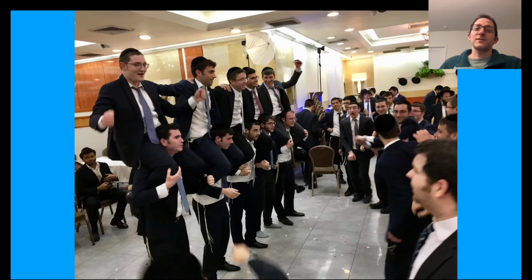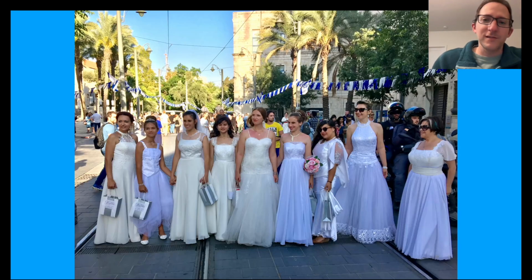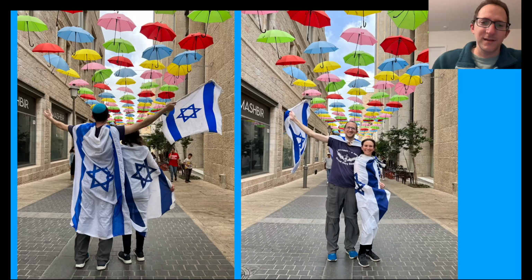And of course, the weddings are also quite exciting. As you can see here, the guys are dancing on each other's shoulders. Meanwhile, the women might be off doing their own photo shoot, but note that those are two entirely different weddings. And the artwork around Jerusalem is quite nice, like all these umbrellas, everywhere. So definitely the artwork is very nice there in Jerusalem.